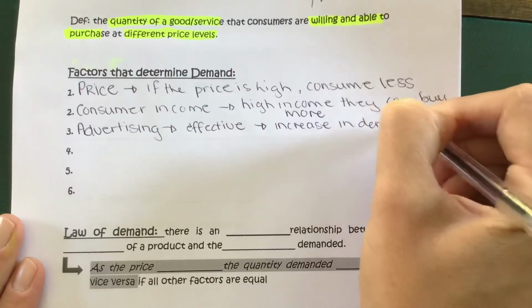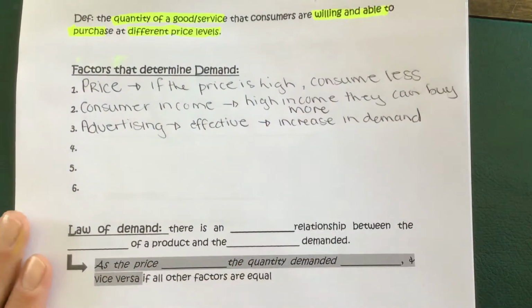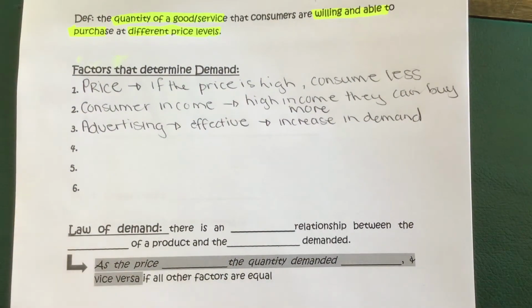You see that with influencers on Instagram. If your favorite influencer is advertising for a specific toothpaste company, the demand for that toothpaste is going to increase because of how effective that person is at advertising.